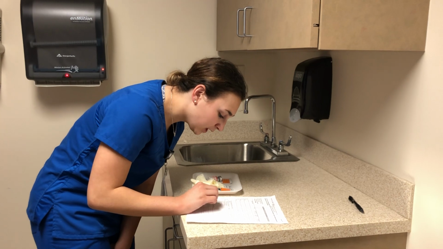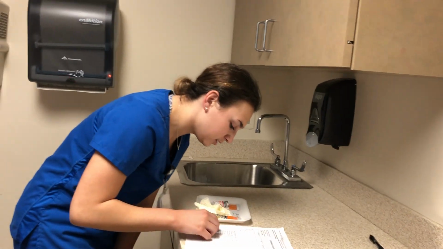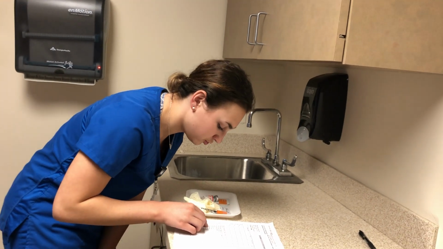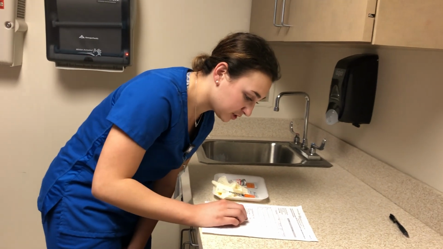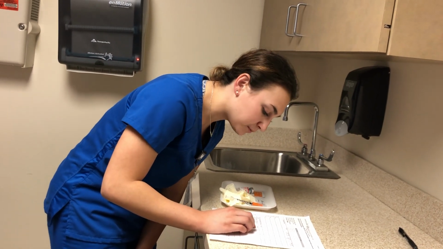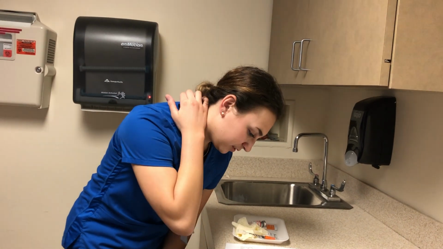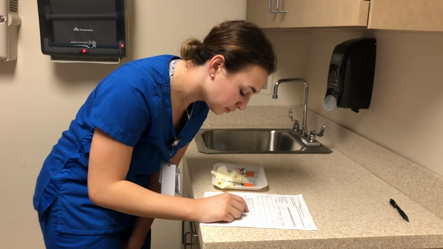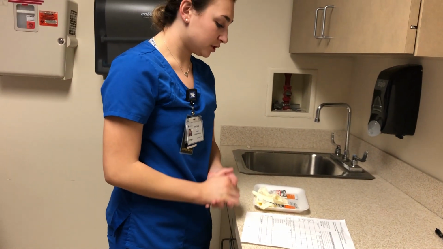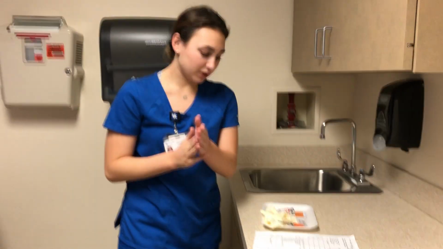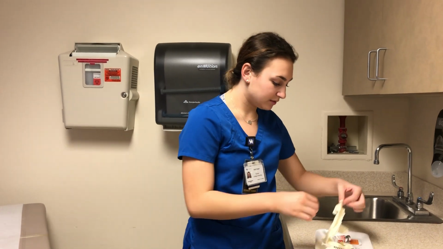And I'm giving 6 units because my patient's blood sugar is 258, which is in the range of 251 to 300, which is what my MAR tells me to give. I am administering this subcutaneously to the abdomen. It is 11 o'clock in the morning. My patient has not had any previous injections on this 24-hour MAR, so it is safe to administer. So now I'm going to wash my hands and put on my gloves.